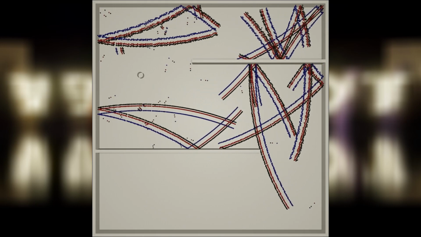Alright, in this tutorial I'm going to show you how you can create this animation, which is a sort of simulation or animation of sound waves or light waves bouncing off of objects. But anyway, let's go ahead and get started.